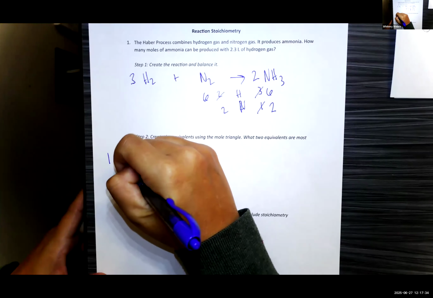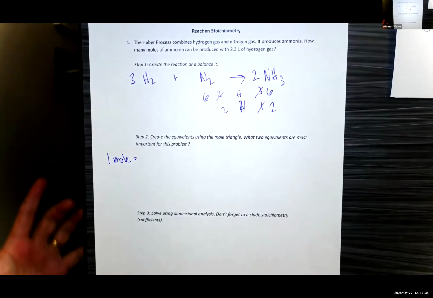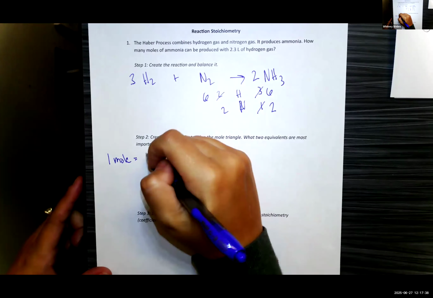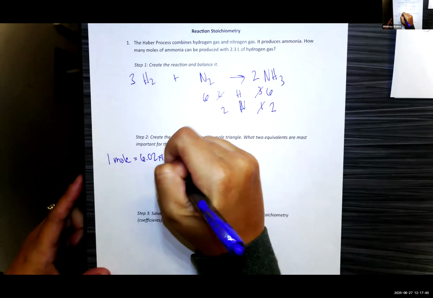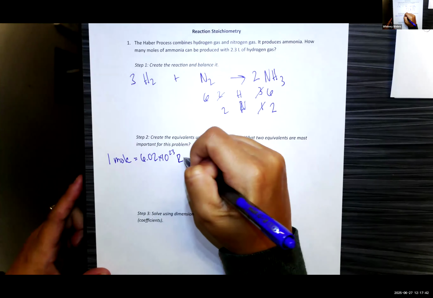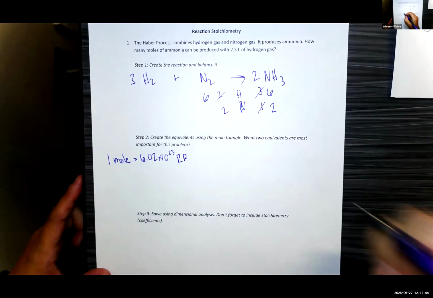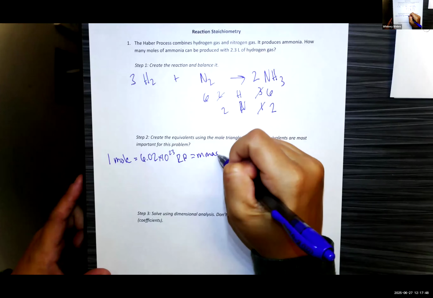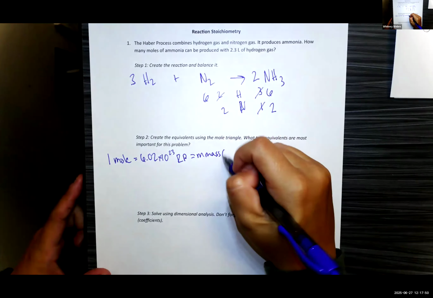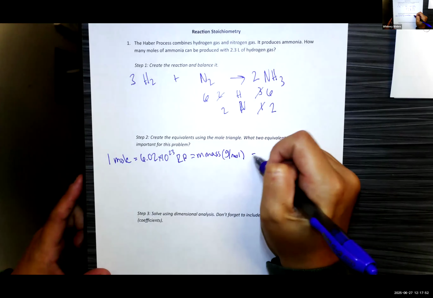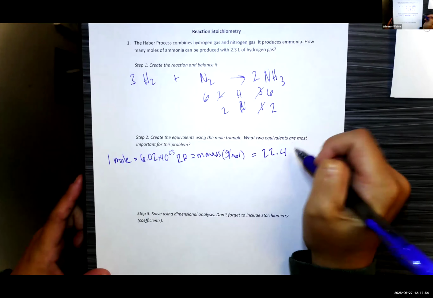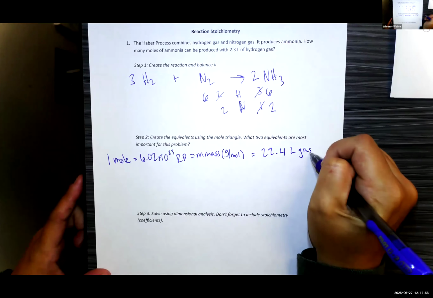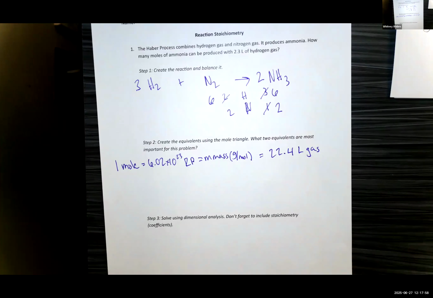So 1 mole is going to be equal to everything on that mole triangle. That's equal to 6.02 times 10 to the 23rd representative particles. 1 mole is also equal to the molar mass of whatever compound. That's grams per mole. And it's also equal to 22.4 liters of gas. That's everything in the mole triangle.